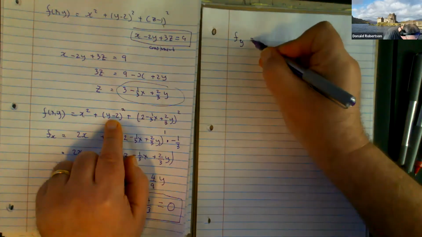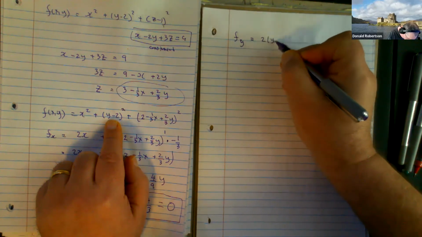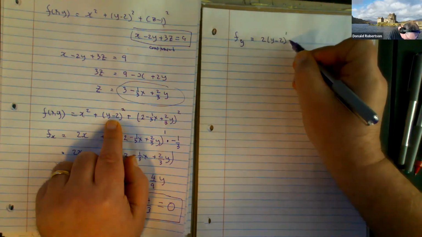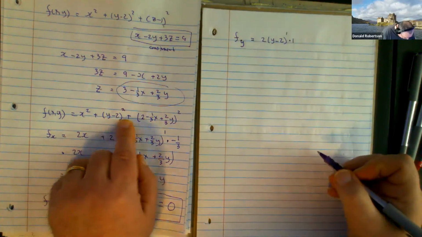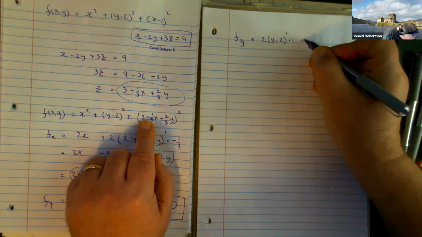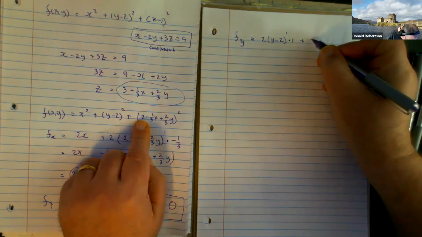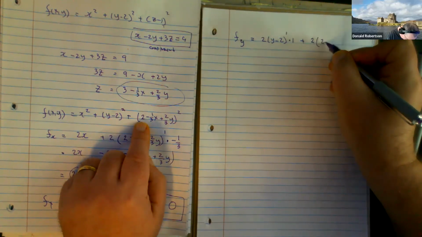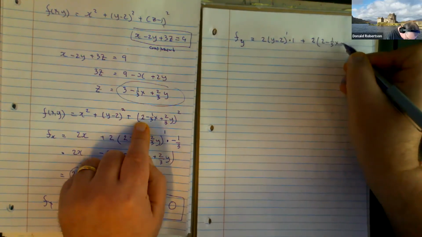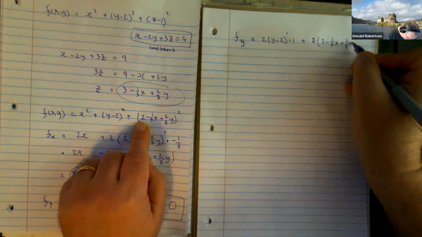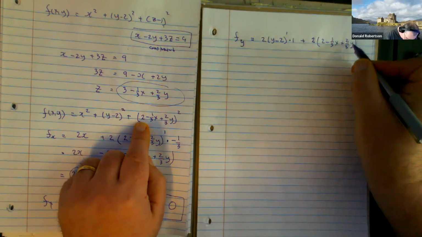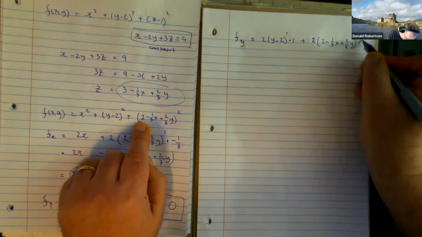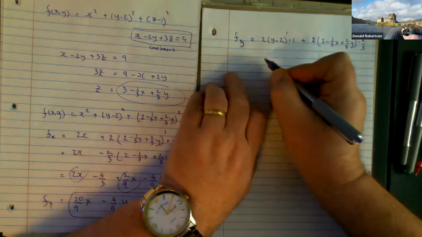This guy here will get me 2 lots of y minus 2 to the power of 1 times the derivative on the inside, which is 1. So I probably didn't need those ones now. Plus chain rule on this guy. 2 times this, to the power of 1 times the derivative of the inside function with respect to y, so it's times 2/3.